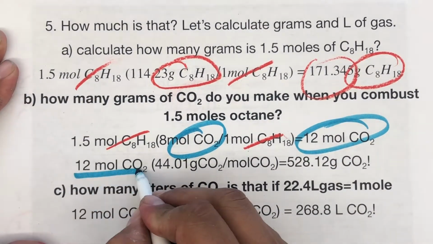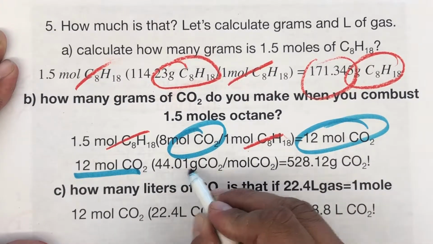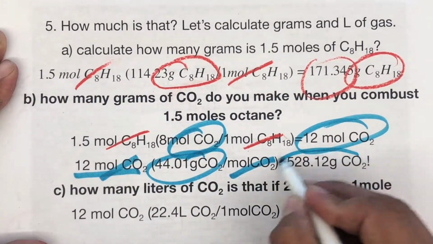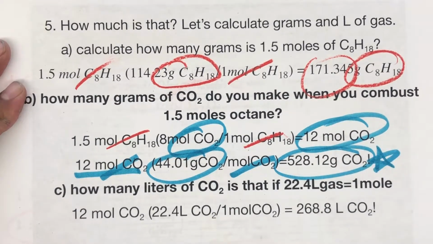Once we have the moles of CO2, we have to convert to grams of CO2. So we set up the conversion factor, the moles of CO2 cancel, and we end up with grams of CO2. So you can figure out exactly how many grams that is.